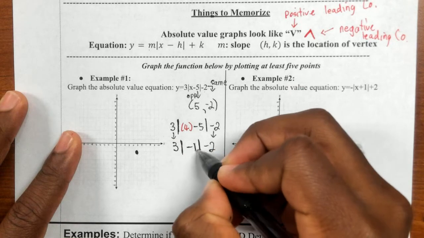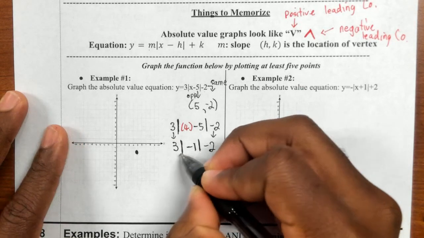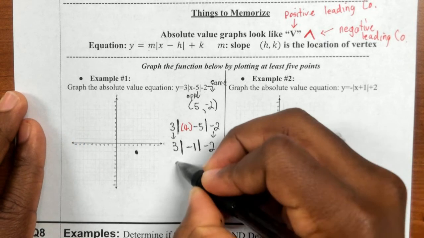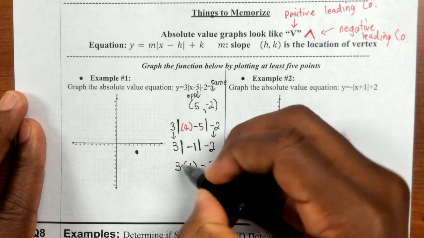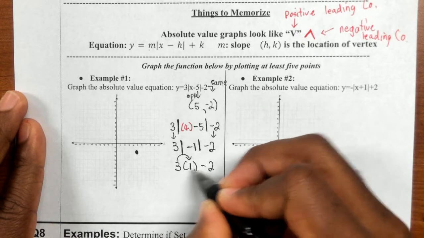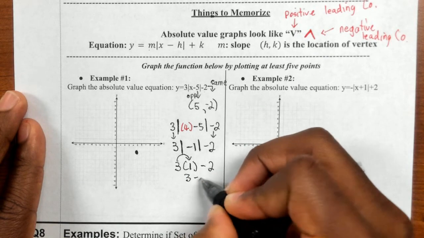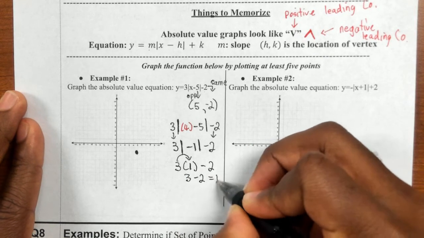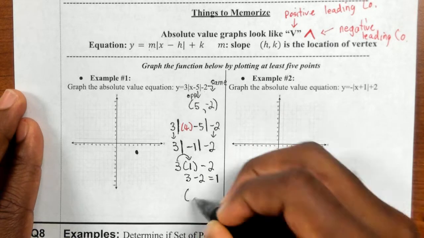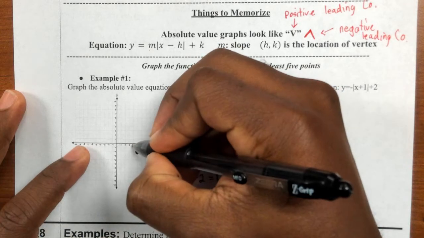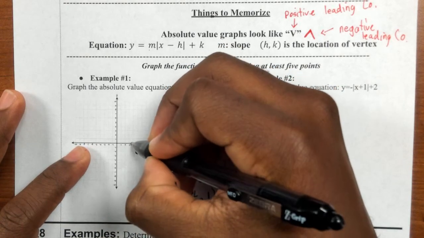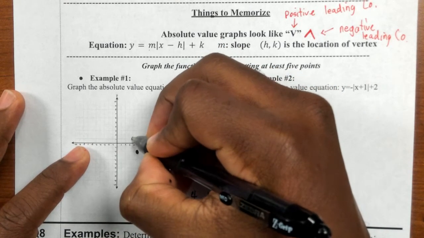Now we're going to apply the absolute value. Absolute value makes this number turn into a positive. So we have 3 and then a positive 1. Now we're going to multiply by 3. 3 times 1 is 3. 3 take away 2 is 1. So that means that when x was 4, the y was positive 1.